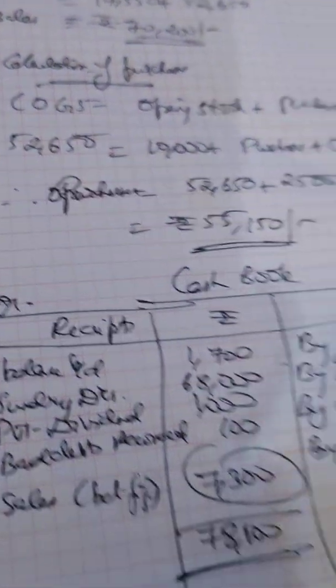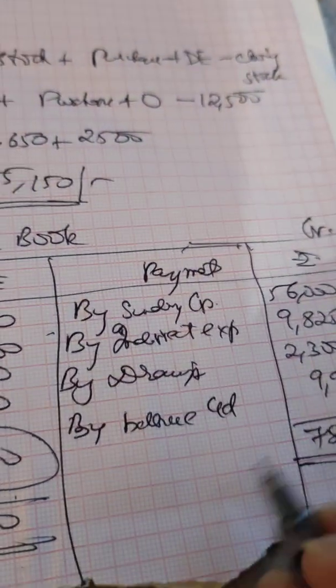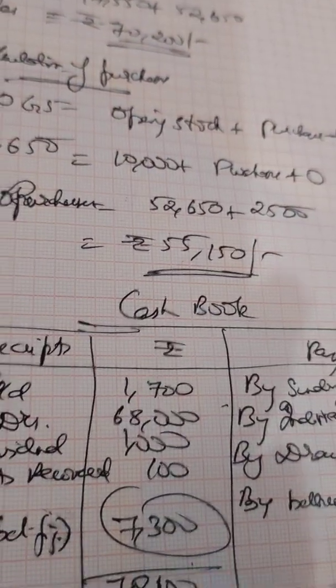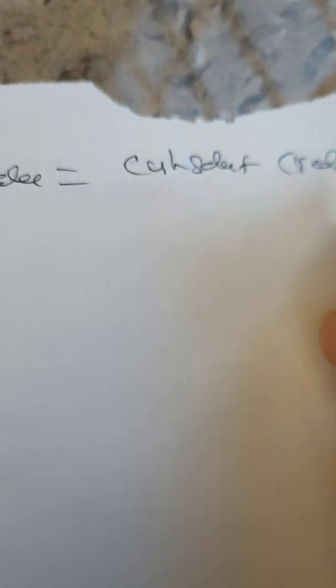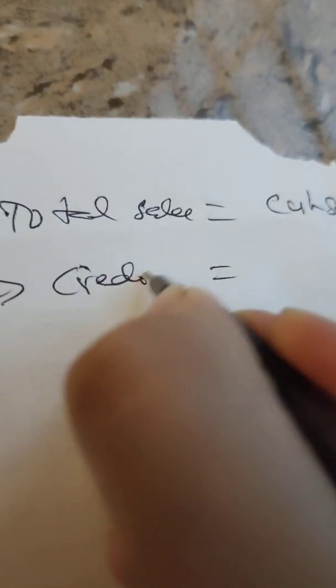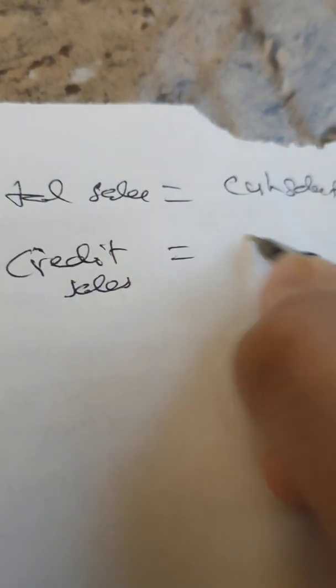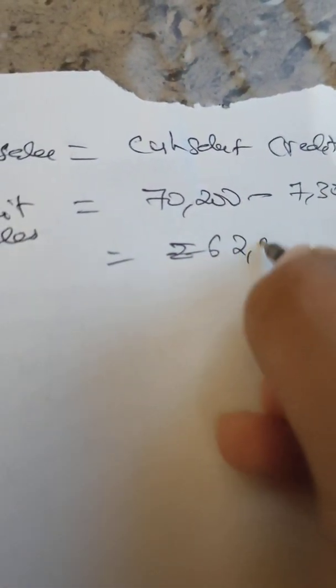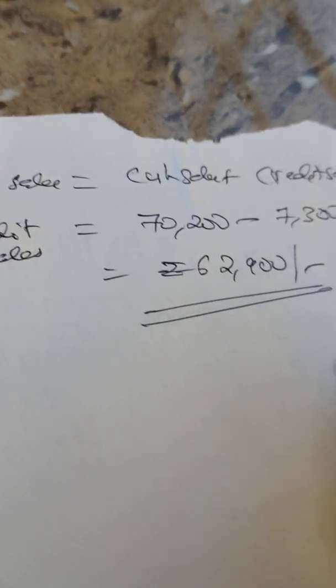Okay. Now from this we can do one thing. We already know the total sales, and now we know the cash sales. So let's prepare the credit sales. We know that total sales is equal to cash sales plus credit sales. So from this we can understand that credit sales we need is equal to 70,200, which is the total sales, minus 7,300, which we got just now, the cash sales. We get the balancing figure rupees 62,900. Very important question. Okay.